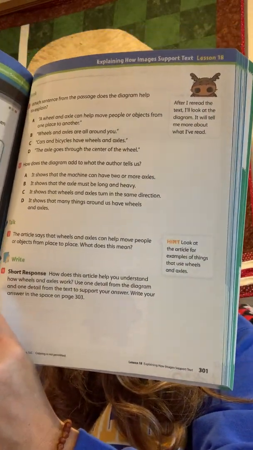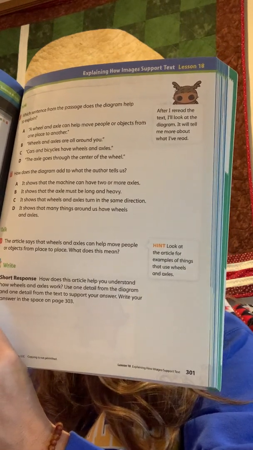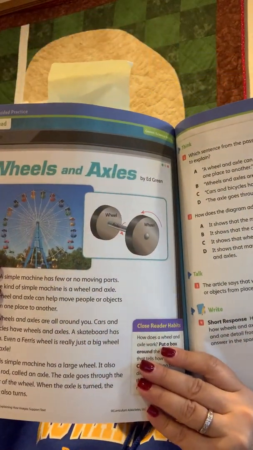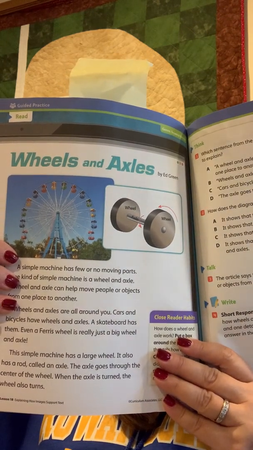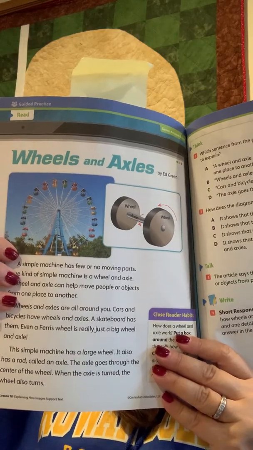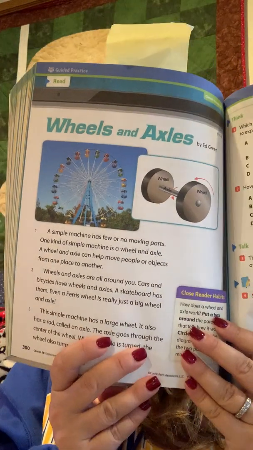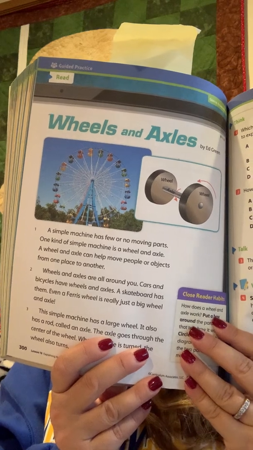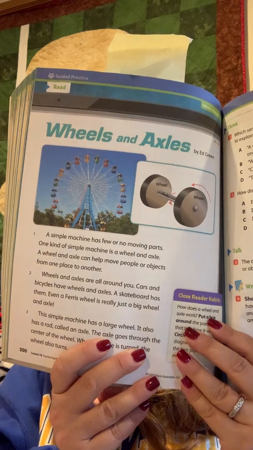Number 3, talk. This article says that wheels and axles can help move people or objects from place to place. What does this mean? Hint, look at the article for examples of things that use wheels and axles. So if we go back and we look right here at wheels and axles, the article is telling us it helps people or objects move from place to place. What does that mean?